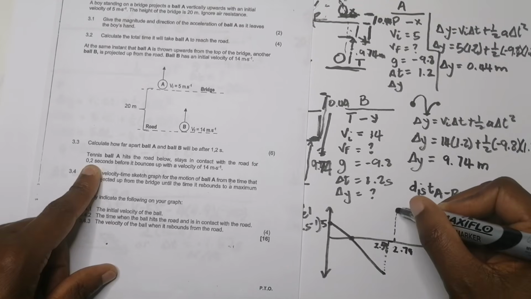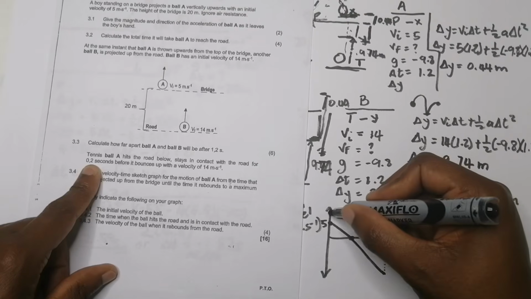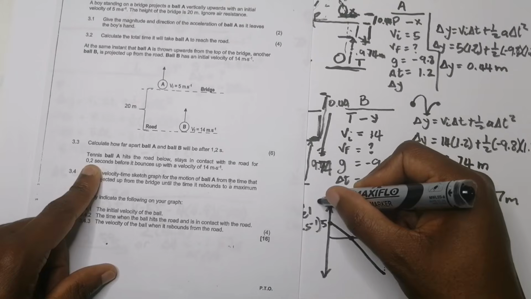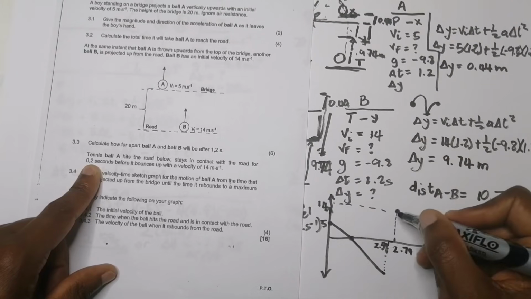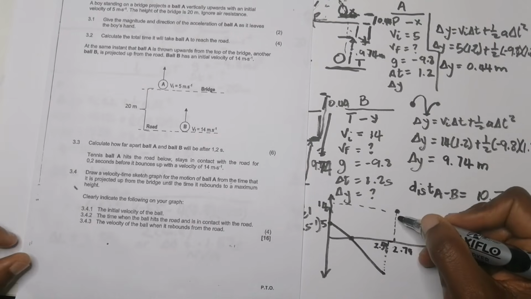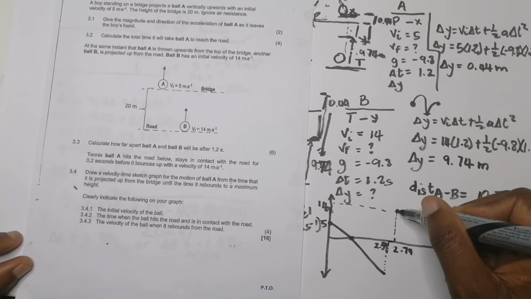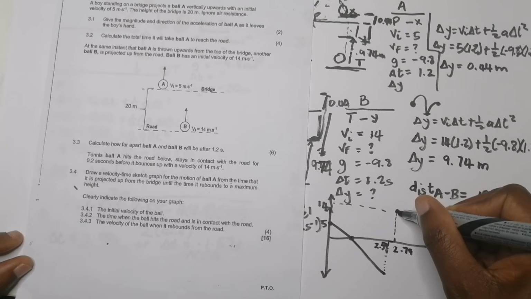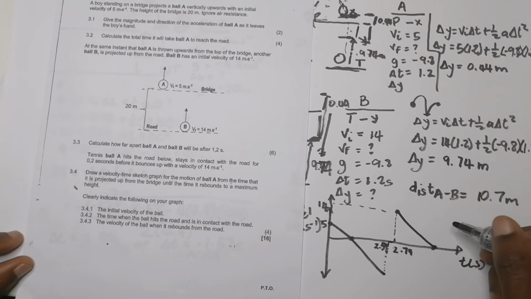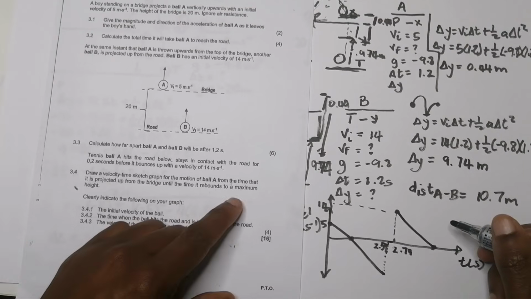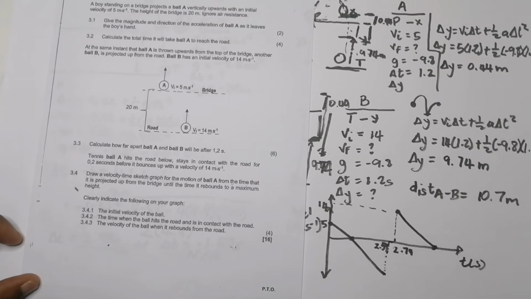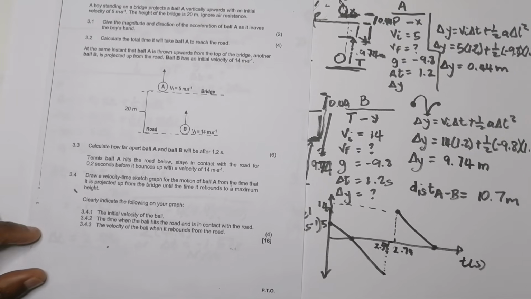This is the time when it leaves the ground, and I know that velocity will be 14. Think about it, it's going up, and we said up is positive. Obviously, it will decrease until it reaches that maximum height. So this is what our graph would sort of look like.